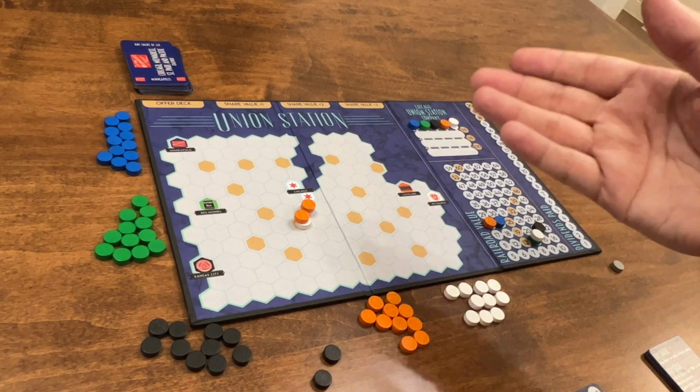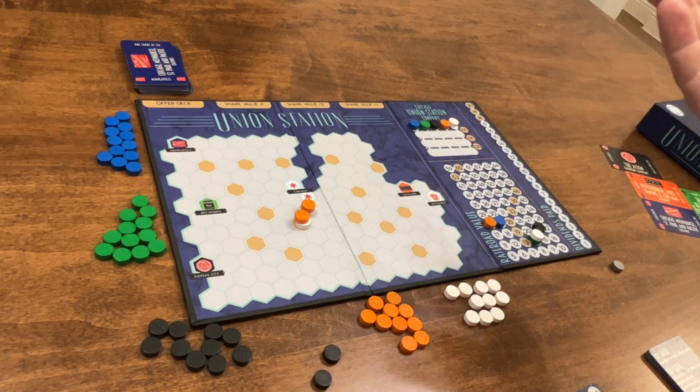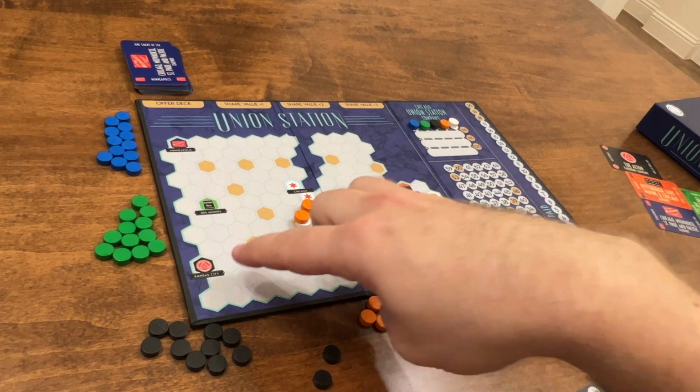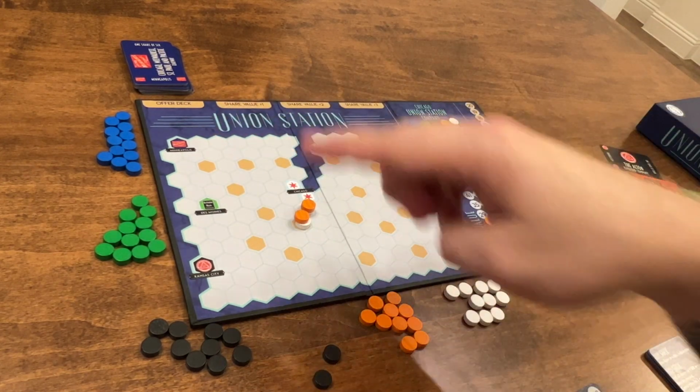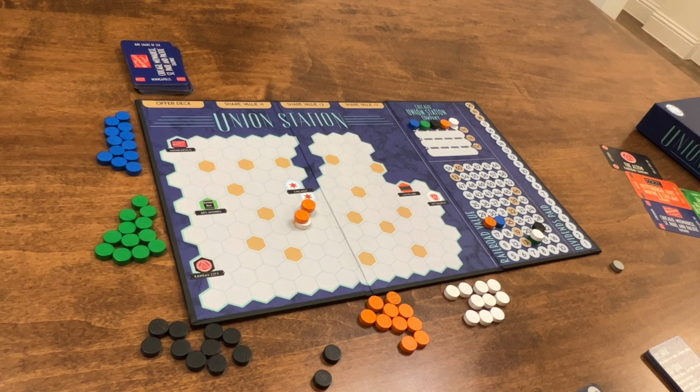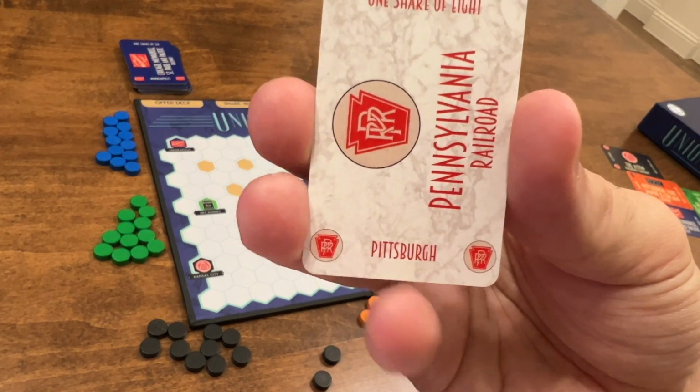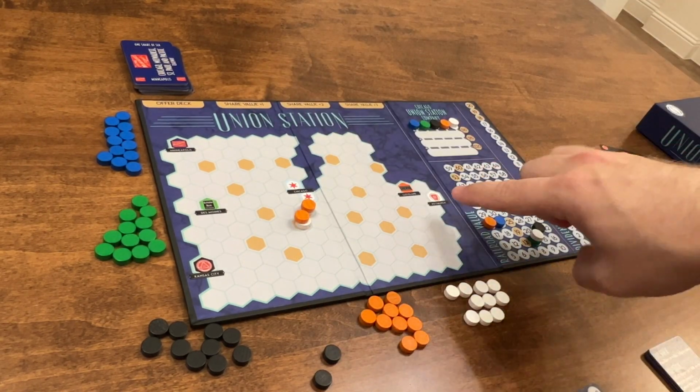Now, there's a lot of space, and so you're going to be fine, but that's how that works, all right? Additionally, there are other places on the board. There are 5 cities, excluding Chicago, on the board. And every company actually has a destination city. So right here, Pennsylvania at the bottom, it wants to go to Pittsburgh. Pittsburgh is way over here.